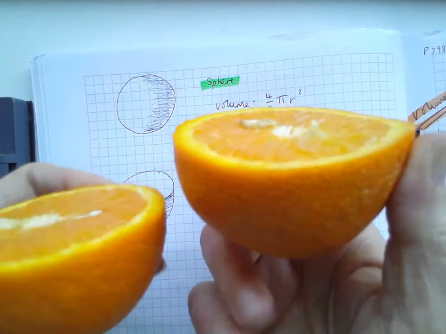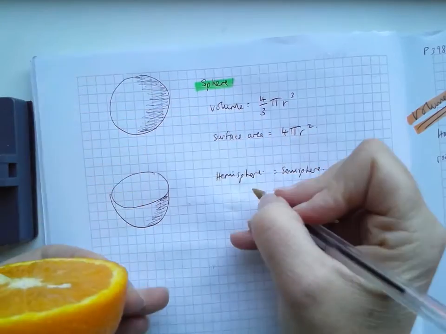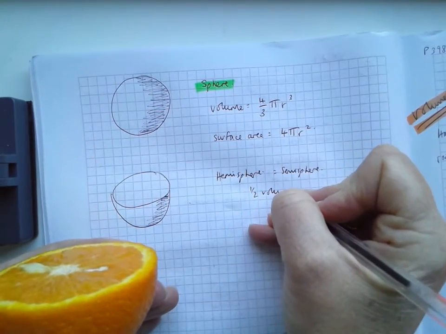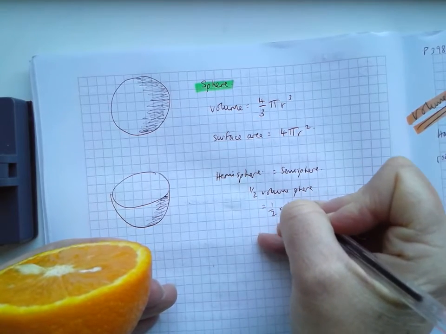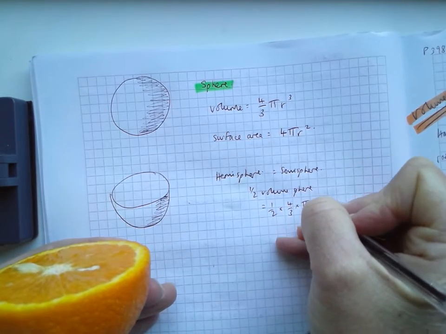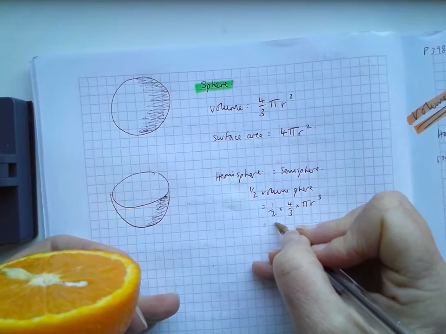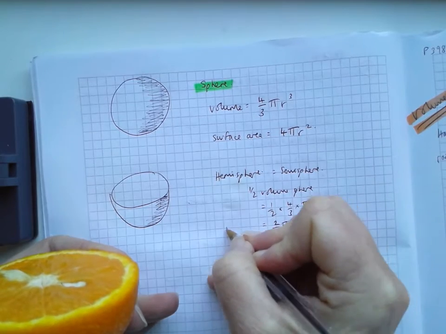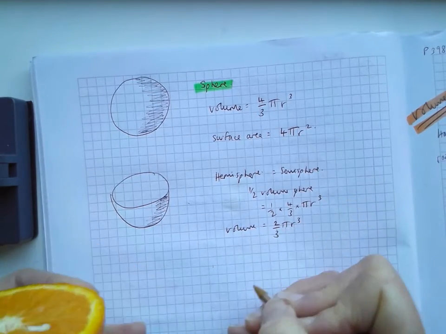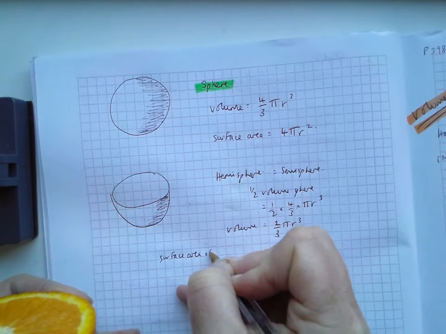Now, the volume of the hemisphere is fine. The volume of a hemisphere is obviously just half the volume of a sphere. So that'd be a half by 4 over 3 by pi r cubed. And a half by 4 over 3, as I hope you know, is a half of 4/3, which would be 2/3 pi r cubed. So the volume of a hemisphere is fine. But where people fall into difficulty is the surface area of a hemisphere.